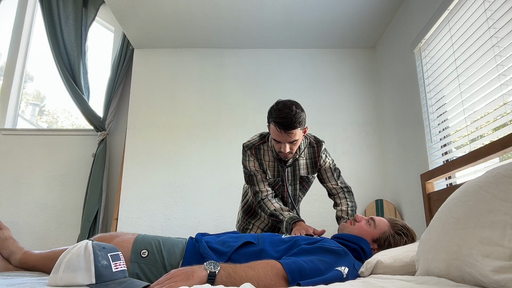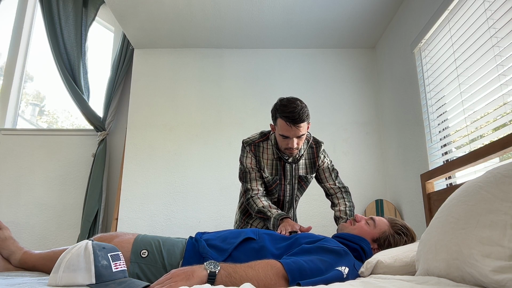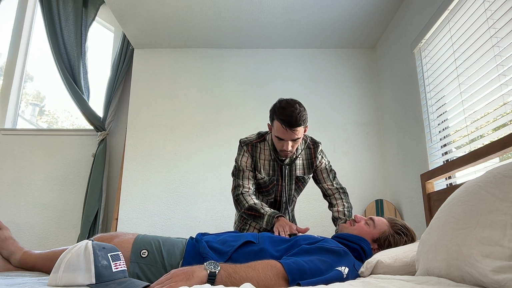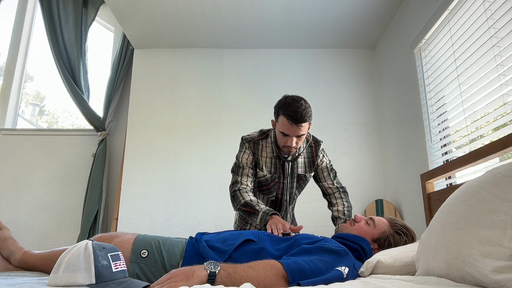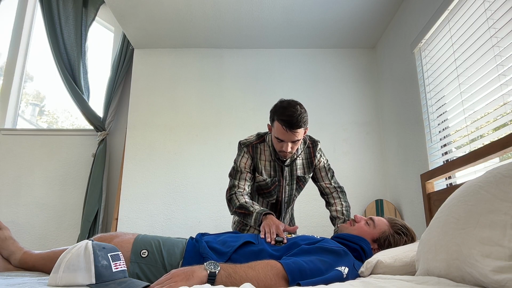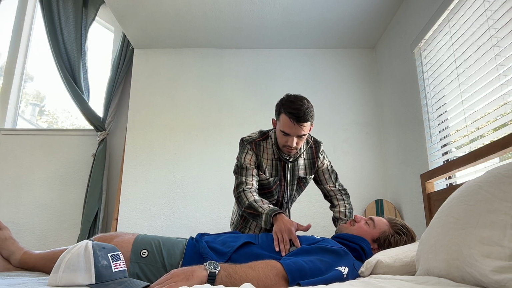Now moving into the Erb's point, which is the third left intercostal space peristernal. Could you take a deep breath for me and hold it? Good, thank you. And now moving into the tricuspid area, which is the fourth left intercostal space peristernal. Moving into the mitral valve area, which is the fifth left intercostal space in the mid-clavicular line. Good, and now moving into the left axillary area, which is the third left intercostal space, mid-axillary.